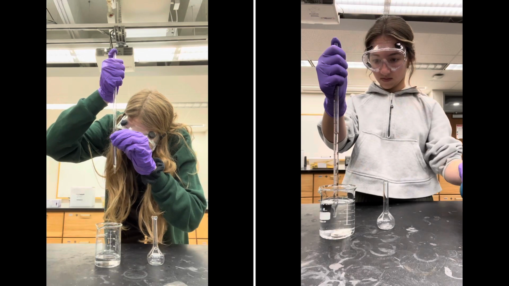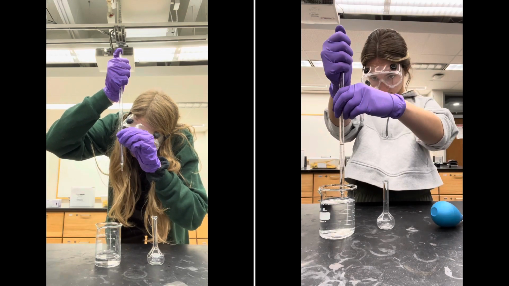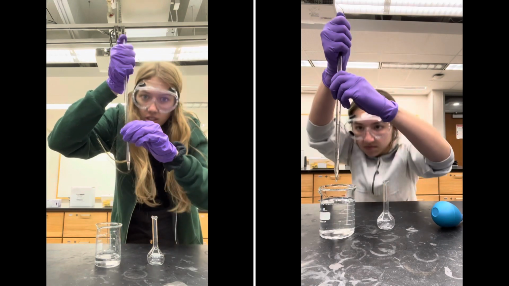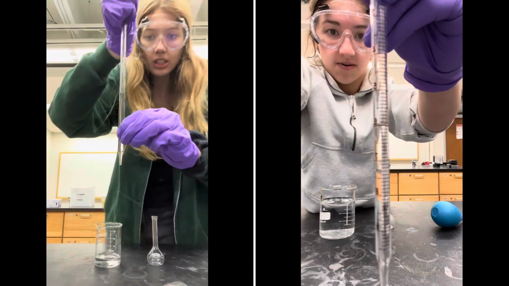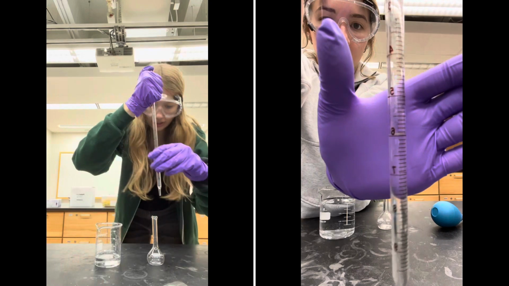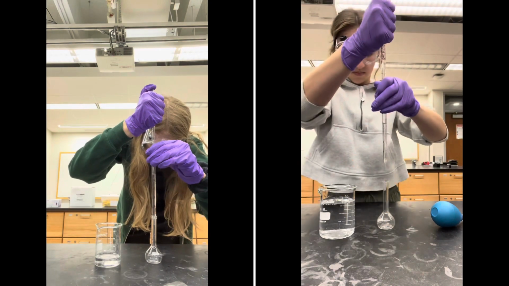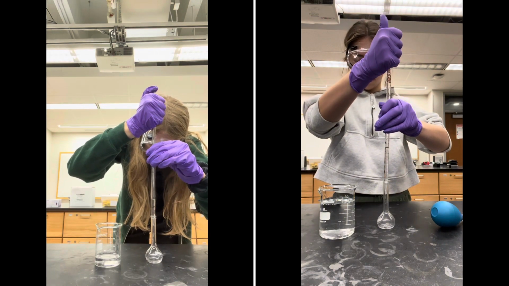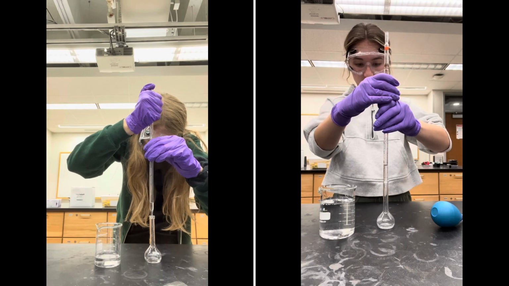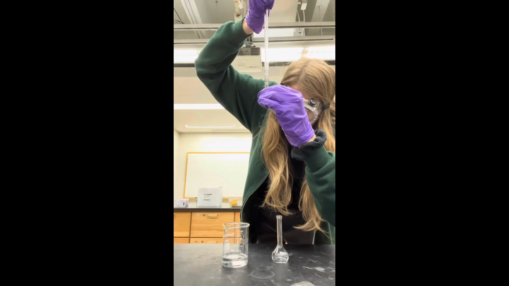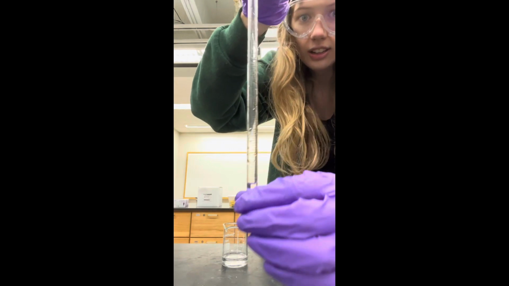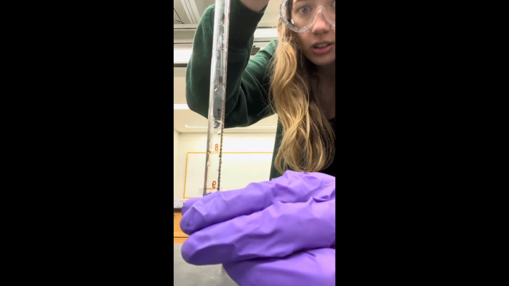My initial volume is at about 5.25, as you can see here by the meniscus. I'm going to transfer some of this into my volumetric flask. My final volume is at about 9.19, as you can see here on the meniscus.